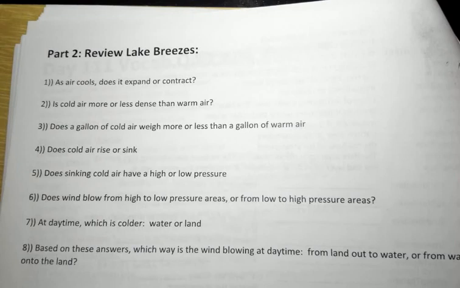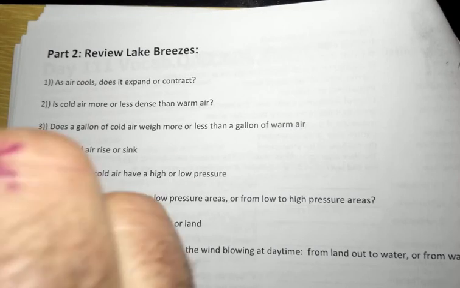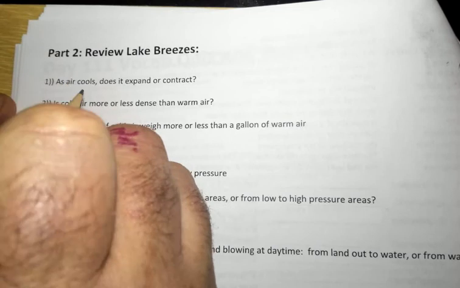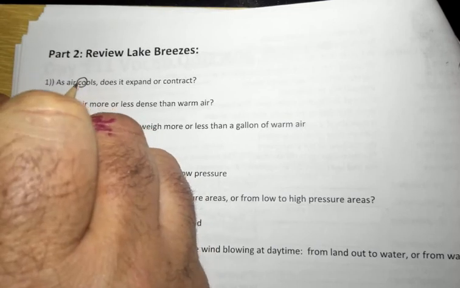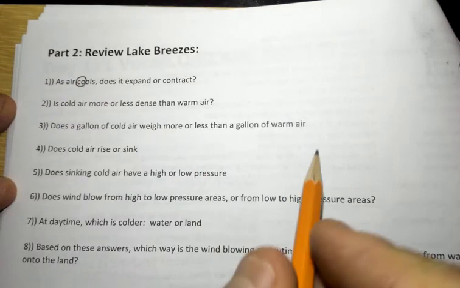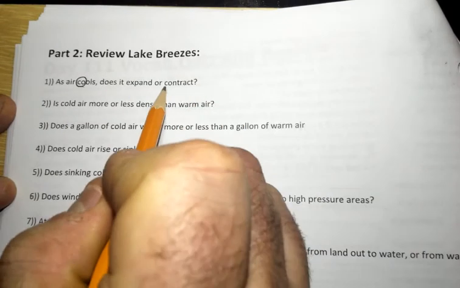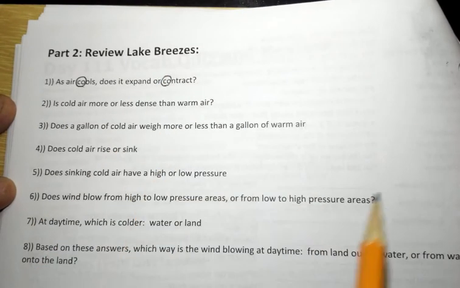As air cools, does it expand or contract? Well, there's two ways of thinking about this. One is that there is a CO at the beginning of cools, and we have a CO at the beginning of contract. Those match up.